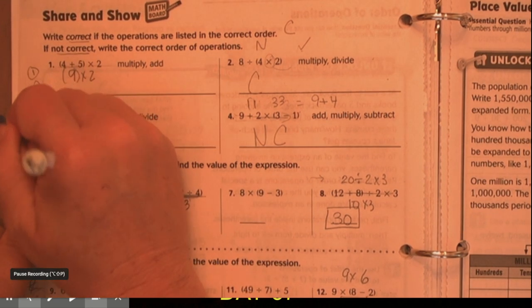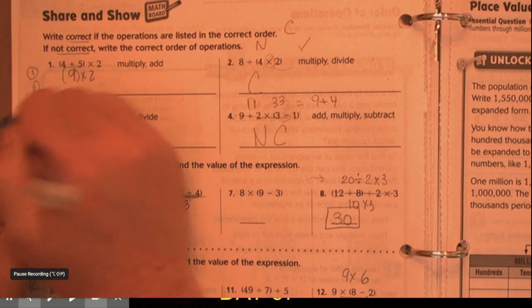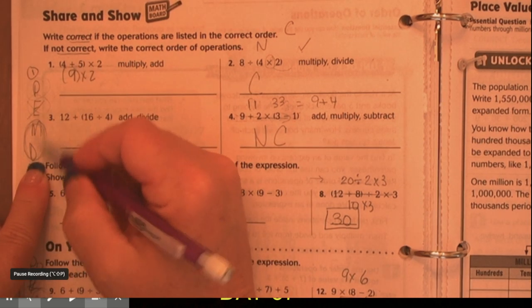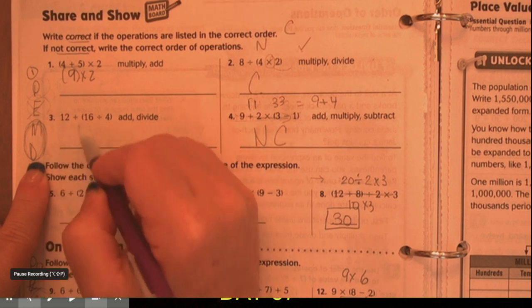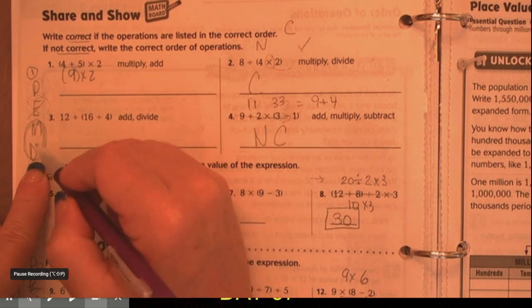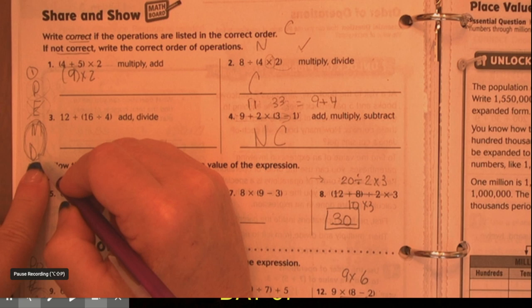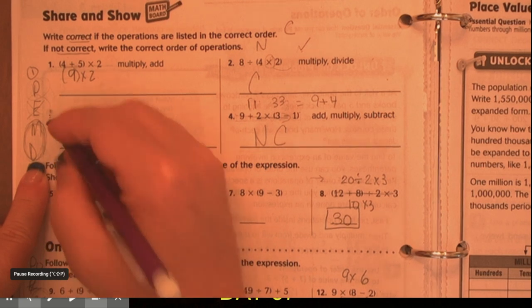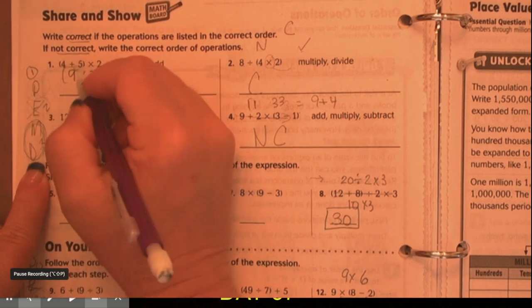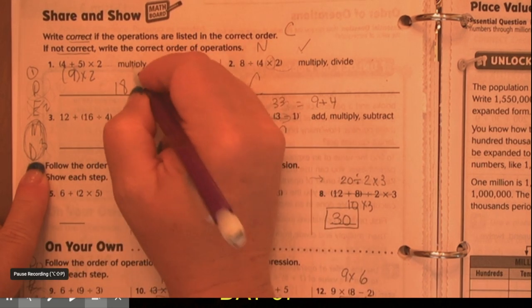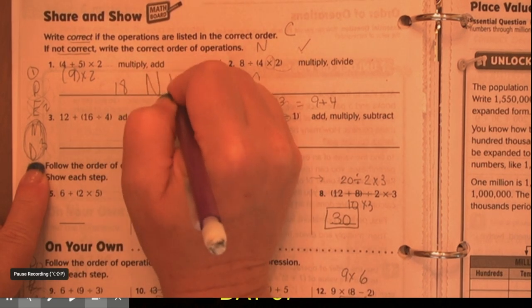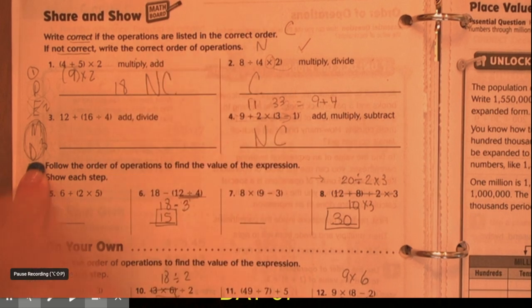You look for these at the same time because these are together. They are the same order of importance. One's just working in one direction, and division's working in the opposite direction. So multiplication, division go together, and this is step 3. And there is multiplication. So 9 times 2 is 18. The answer is 18, and this was incorrect. Not correct because it should have been add and then multiply.